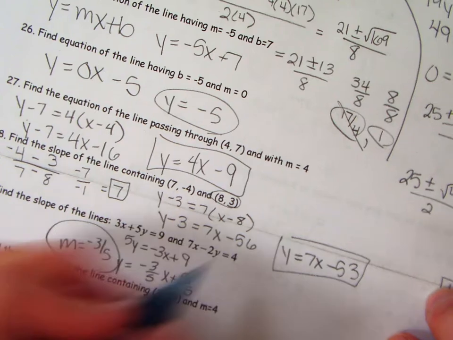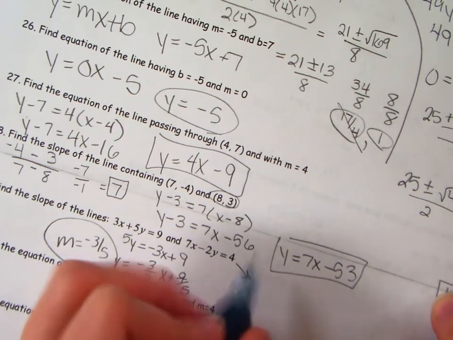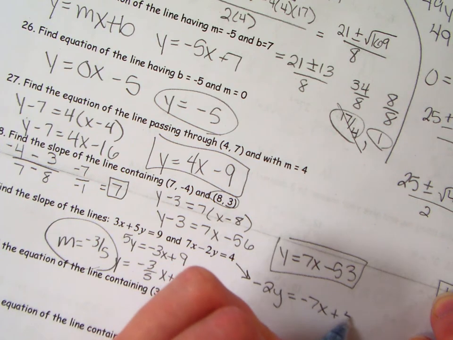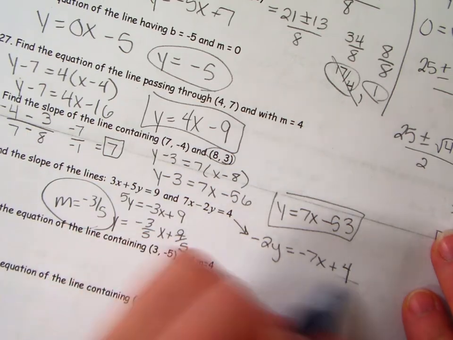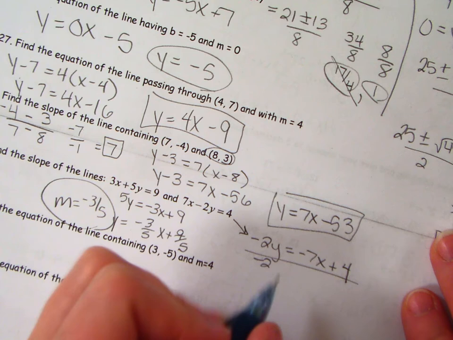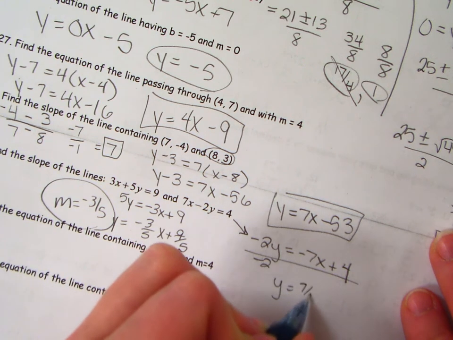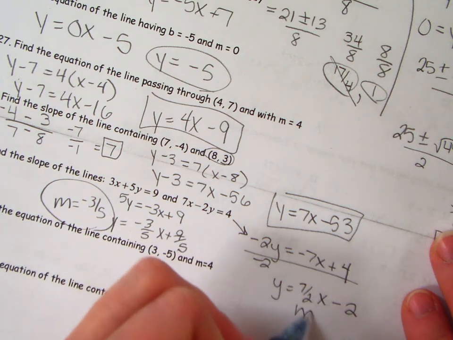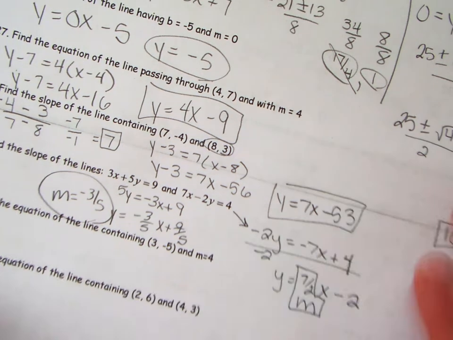Do the same thing one more time. It's 2 problems for the price of 1. Negative 2y equals negative 7x plus 4. You always have to solve for y. Divide by negative 2. Y is positive 7 over 2x minus 2 when you divide everything by negative 2. So the slope is 7 over 2.